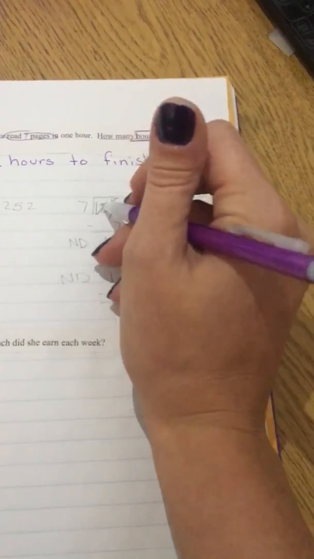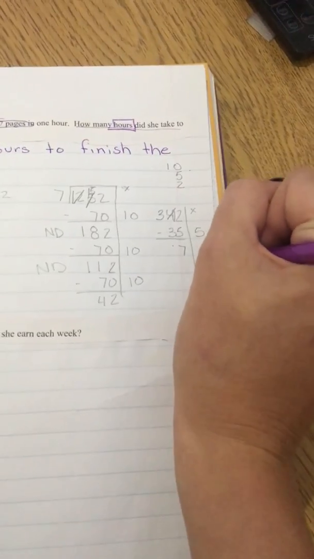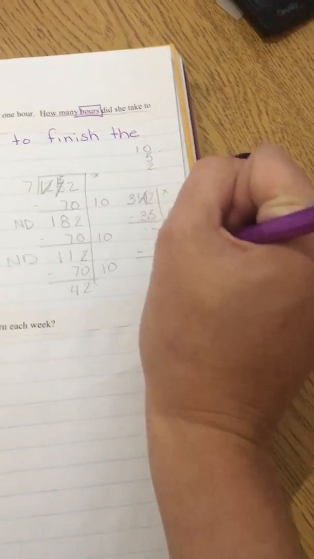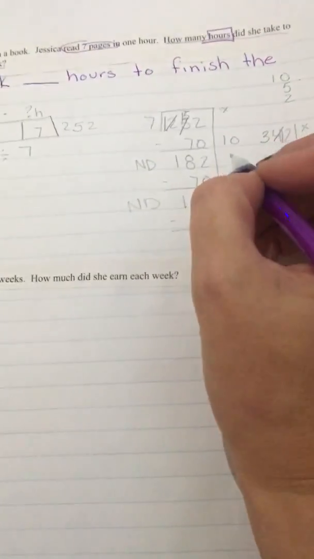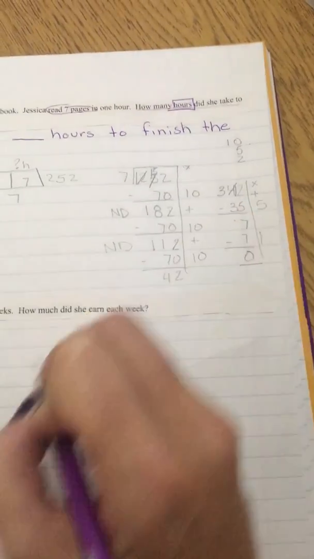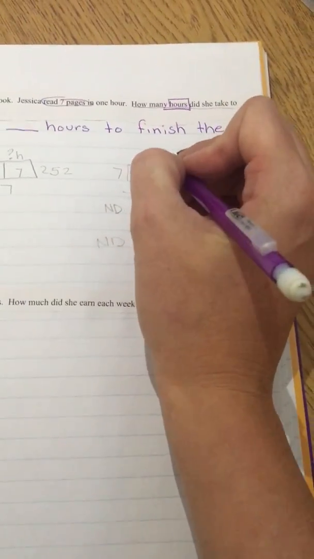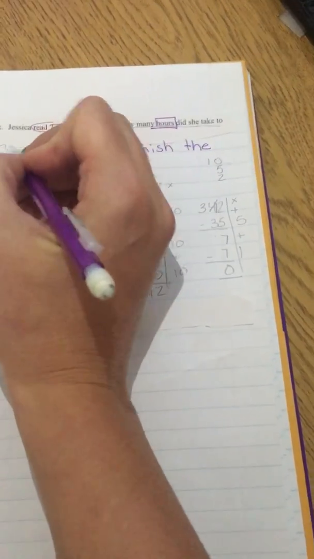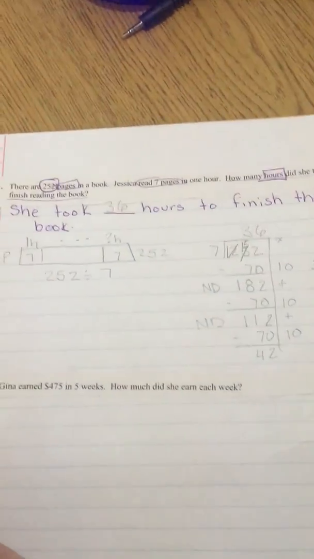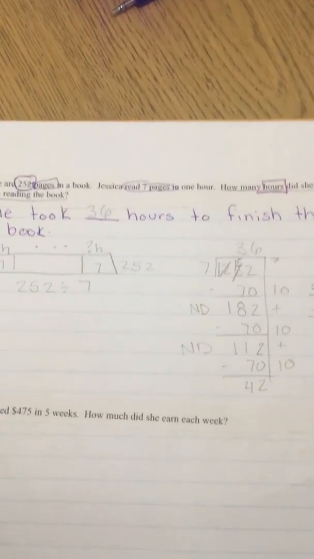I still need to keep going, so my next factor pair is 7 times 1, which gives me a product of 7. Subtract. I am done dividing because I got to 0. But now I need to add up all my factors. 10 plus 10 is 20. Plus 10 more is 30. Plus 5 is 35. Plus 1 is 36. My quotient is 36. It took her 36 hours to finish the book.